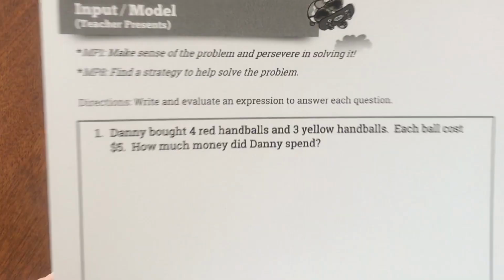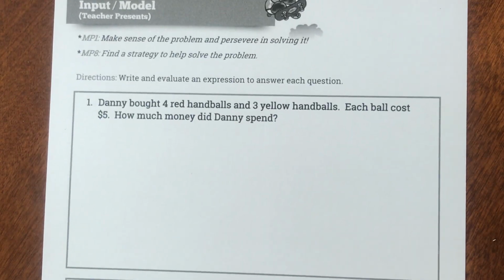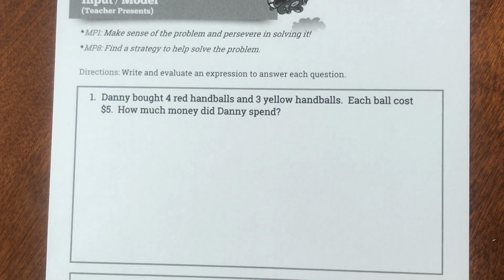Here is my first problem. My first problem says, Danny bought 4 red handballs and 3 yellow handballs. Each ball cost $5. How much money did Danny spend? Okay, so there's lots of ways to attack this word problem, but what they'll be asking you to do on an assessment is you have to be able to write the expression. So they want a really clear expression for this.